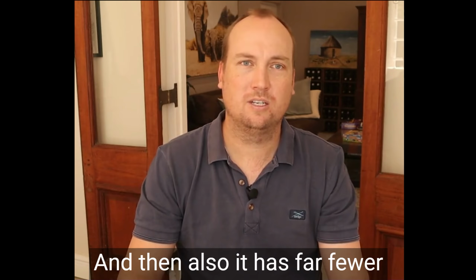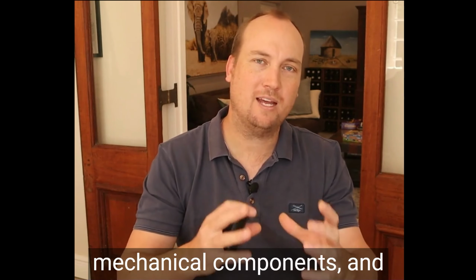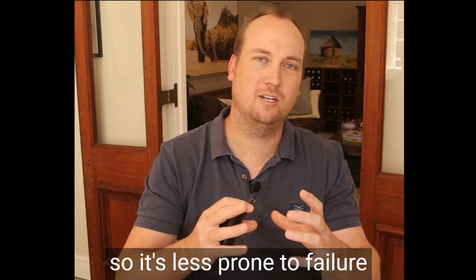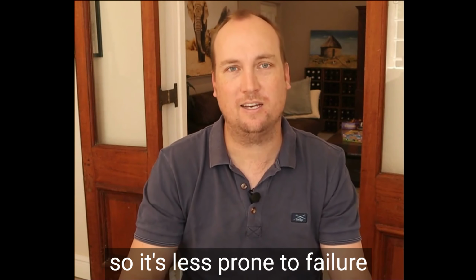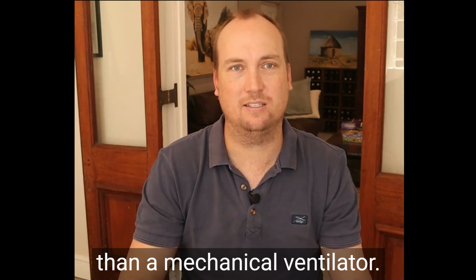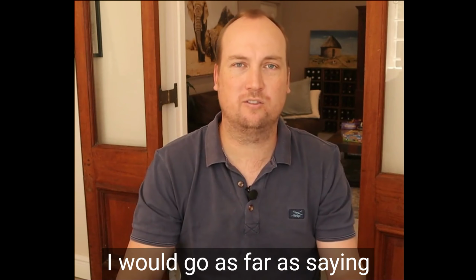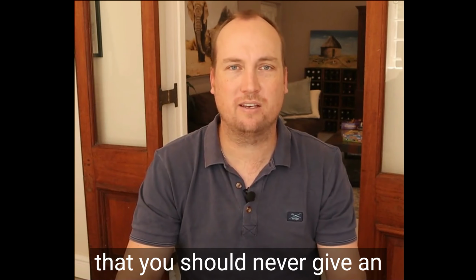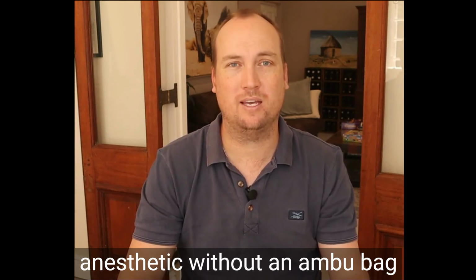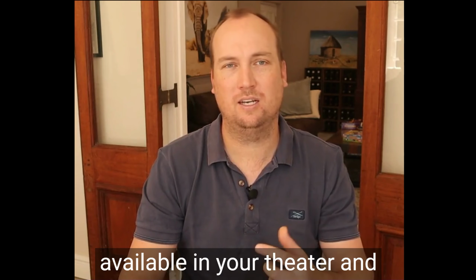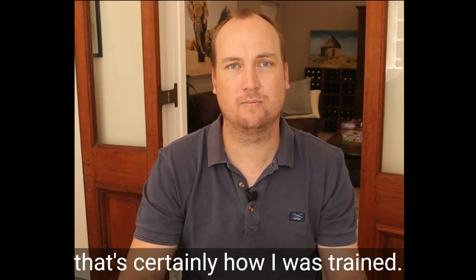And then also, it has far fewer mechanical components, and so it's less prone to failure than a mechanical ventilator. I think this device is so important, I would go as far as saying that you should never give an anesthetic without an ambu bag available in your theatre, and that's certainly how I was trained.